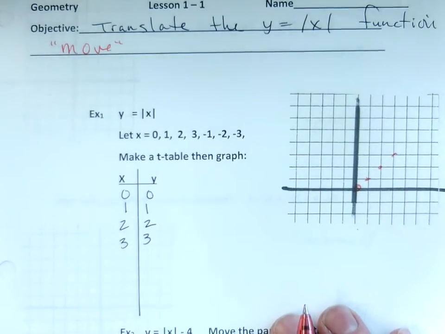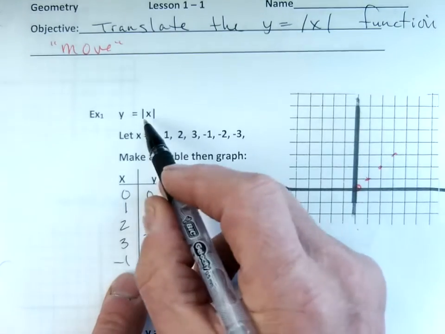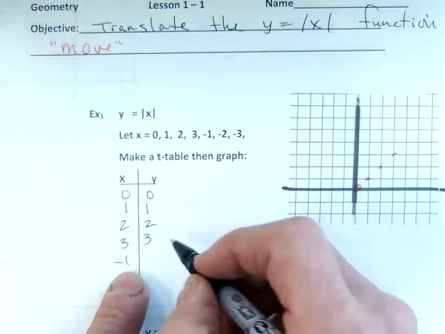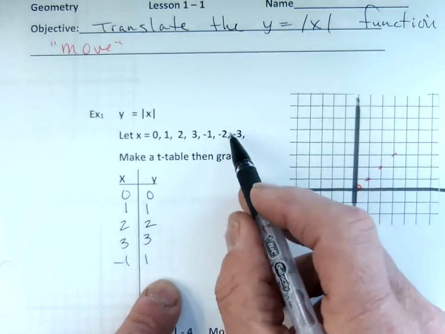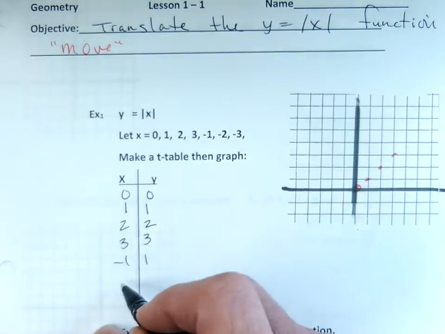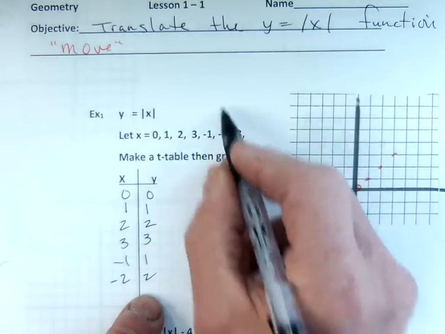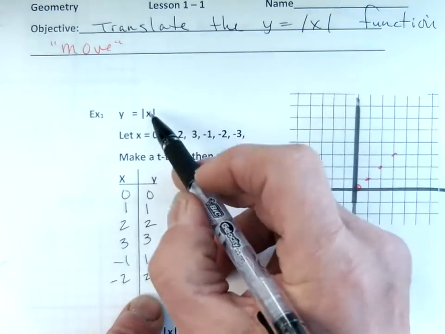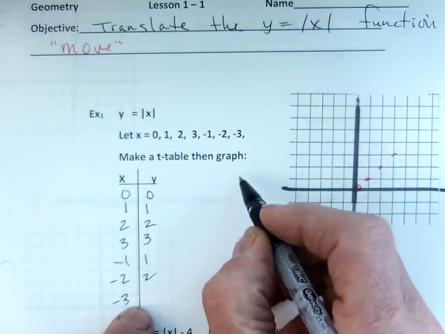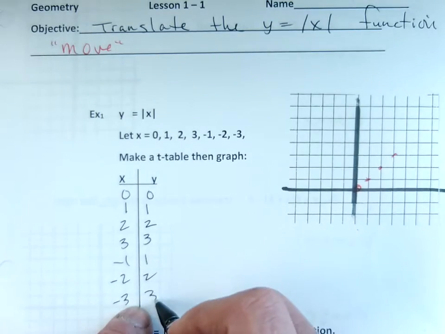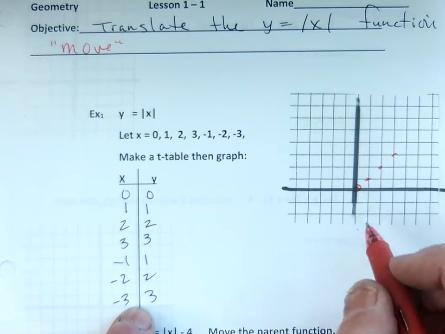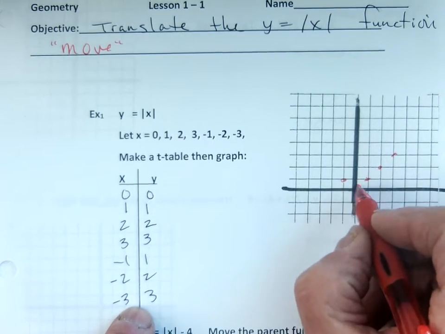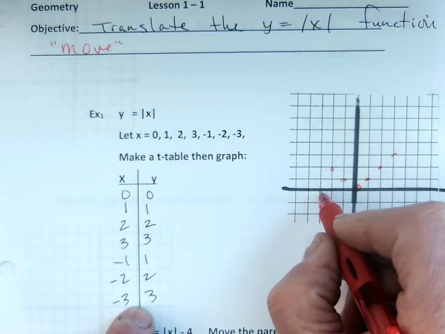On the other side, if I plug in the negatives, they become positive. I plug in negative 1, it becomes a positive 1. I plug in negative 2 for my x, I get a positive 2, because whatever goes in comes out positive. When I plug in a negative 3 for x, whatever goes in comes out positive. So the other side would be (-1, 1), (-2, 2), (-3, 3).